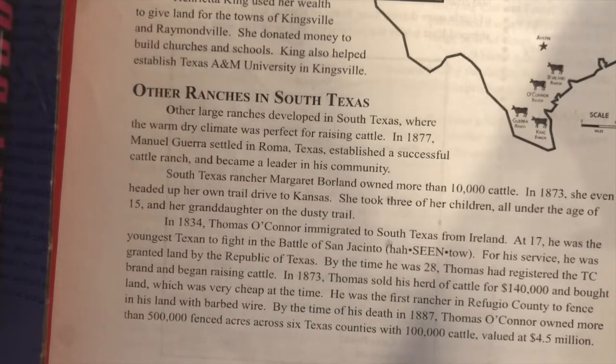He was the first rancher in Refugio County to fence in his land with barbed wire. By the time of his death in 1887, Thomas O'Connor owned more than 500,000 fenced acres across 6 Texas counties with 100,000 cattle, valued at $4.5 million.